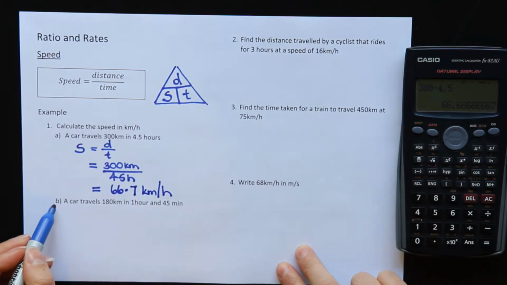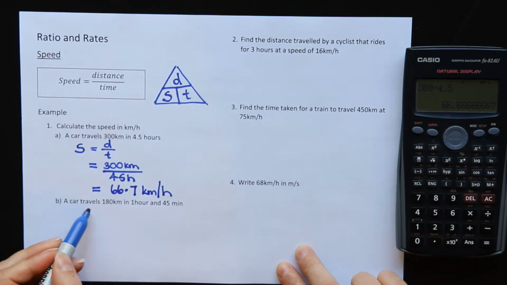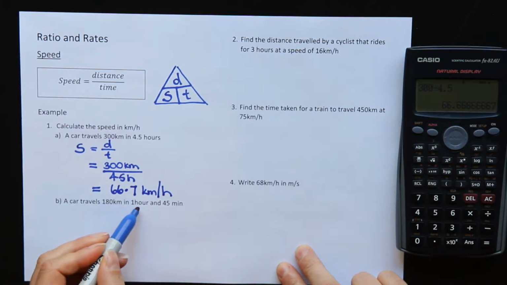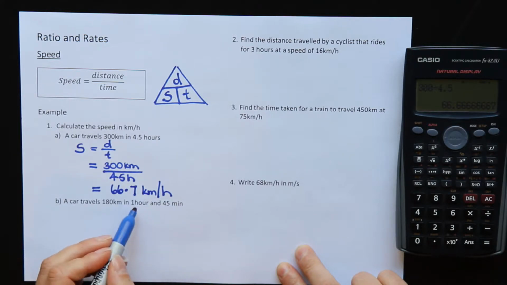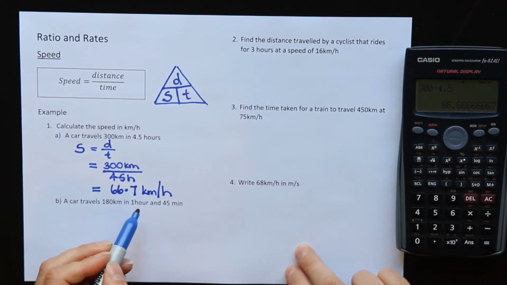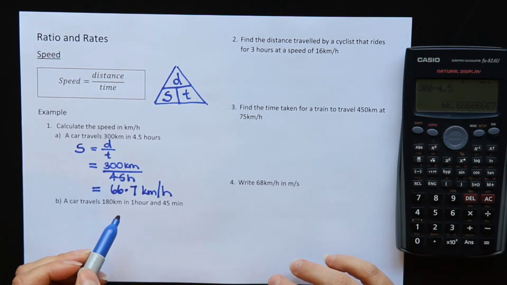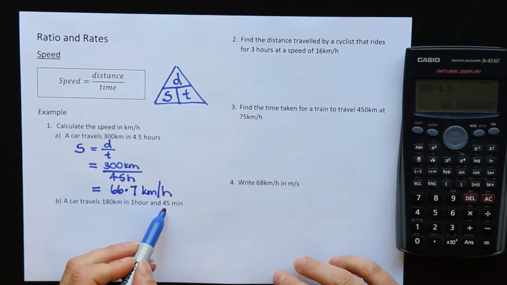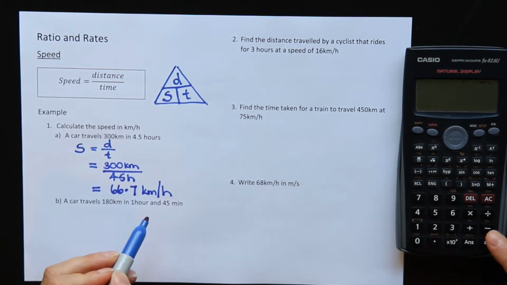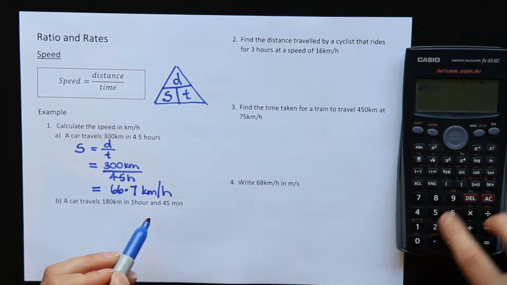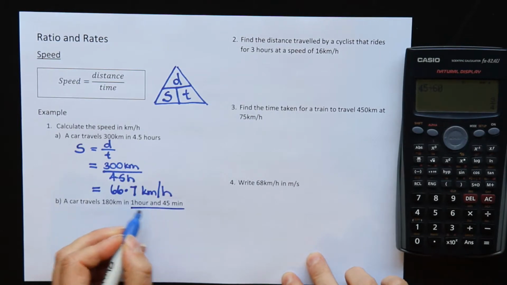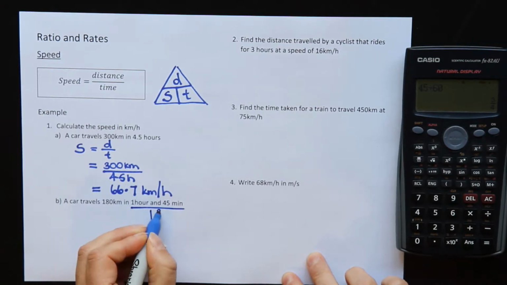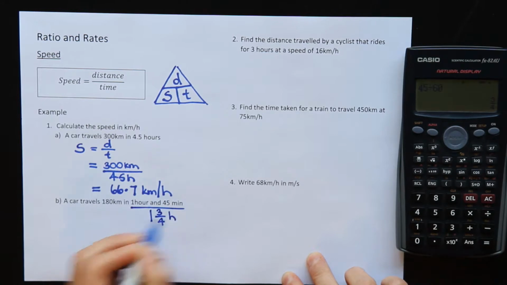Let's look at question 1 part B. A car travels 180 kilometers in 1 hour and 45 minutes. Well, we can't have different units here. We can't have hours and minutes. We need it all to be in hours. So I need to change this 45 minutes into hours. There are 60 minutes in an hour. So if I take the 45 and divide it by 60, we get 3/4. So this is actually the same as 1 3/4 of an hour.